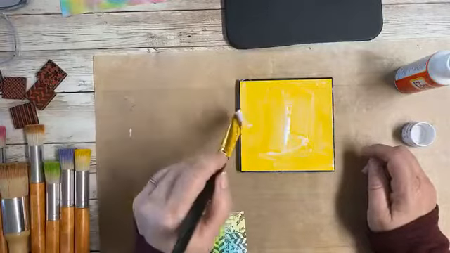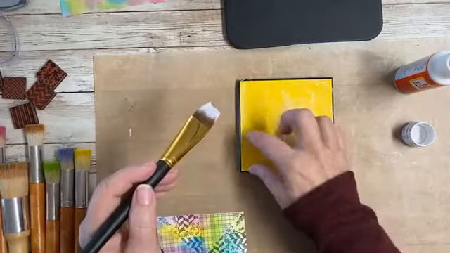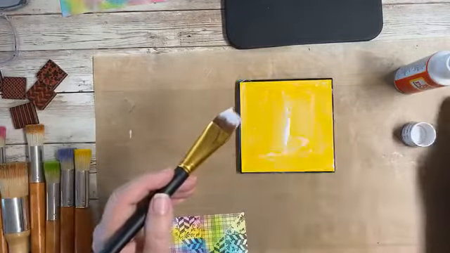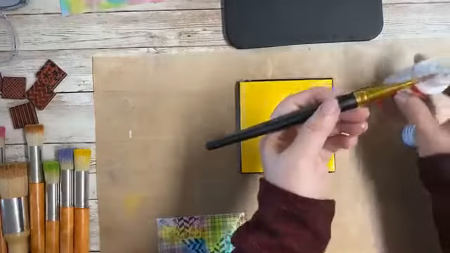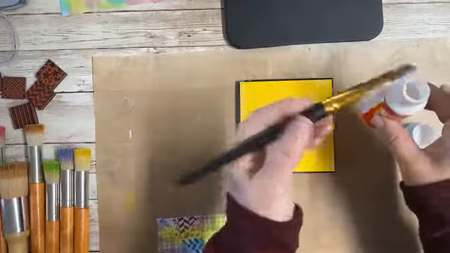And you can see there's a little tiny bit of a lump there. I don't want all that excess.